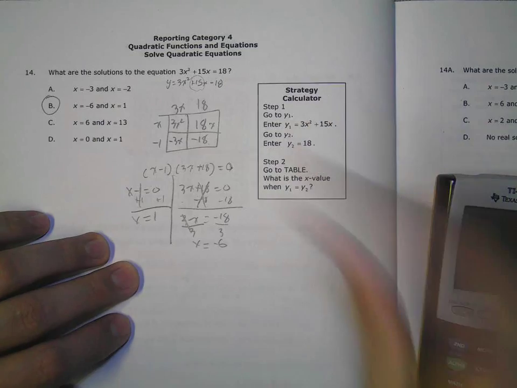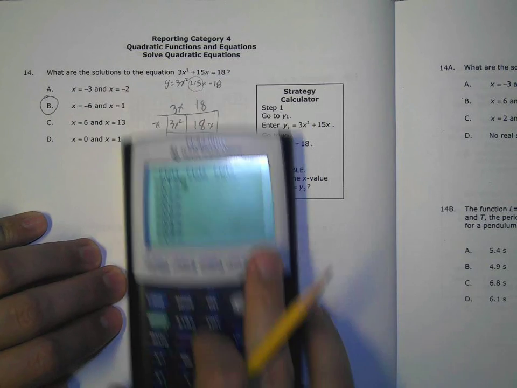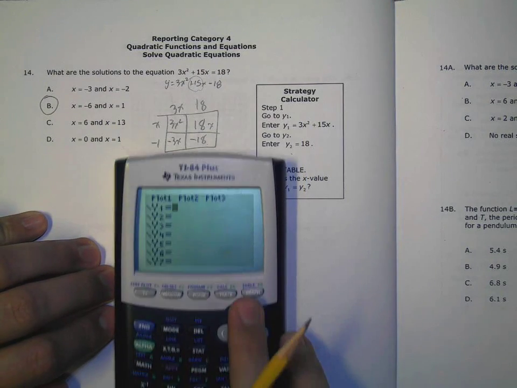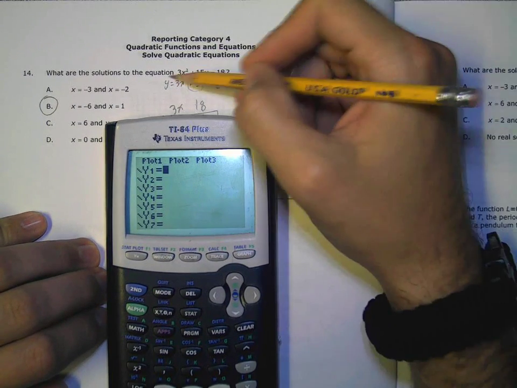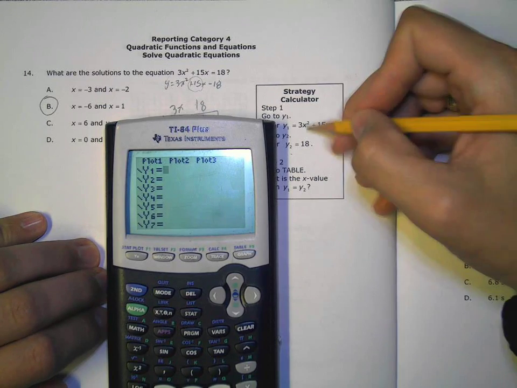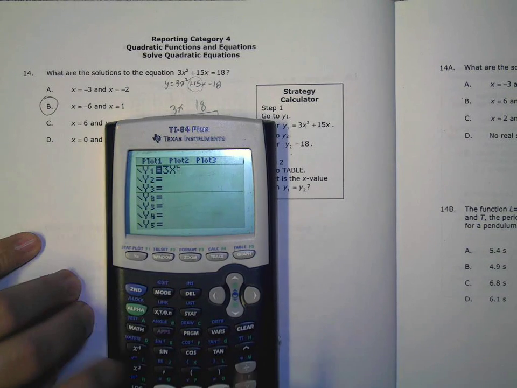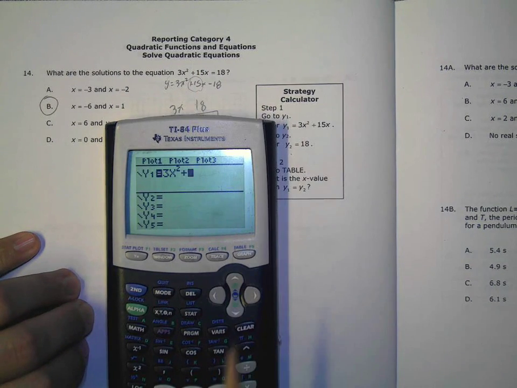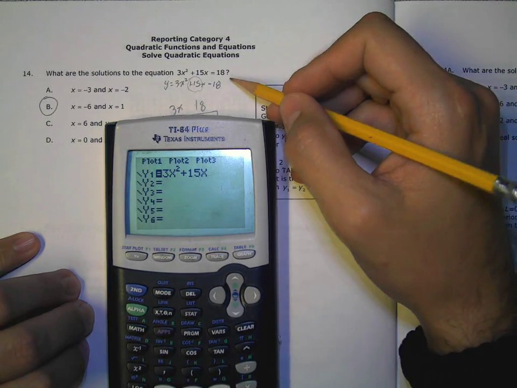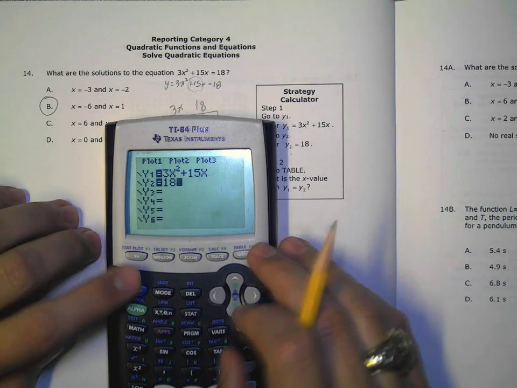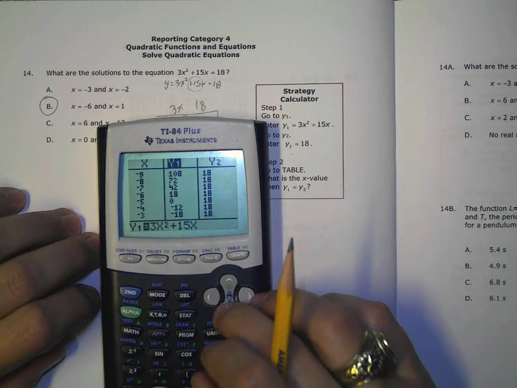And we can also use a calculator. Calculator shown right here. Go through the steps again together. So what we're going to do is we can always see where they intersect here. So we can either put in standard form and find the zeros, or we can put these in as two different equations. So we can do 3x squared plus 15x, and then on the other side of the equal sign, that's equal to 18. And then if you look at the table, we're going to see where it matches.